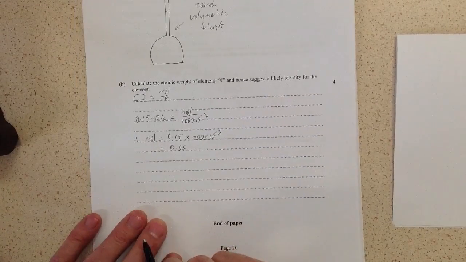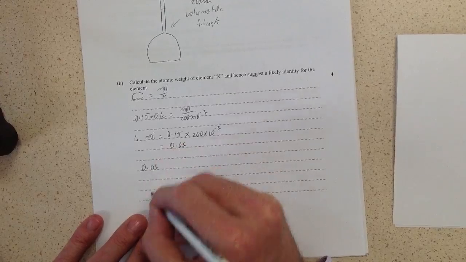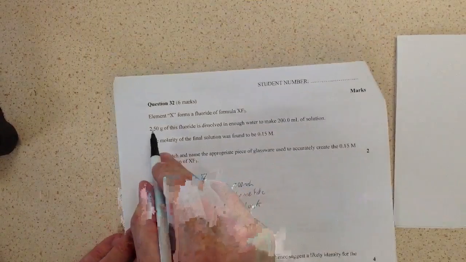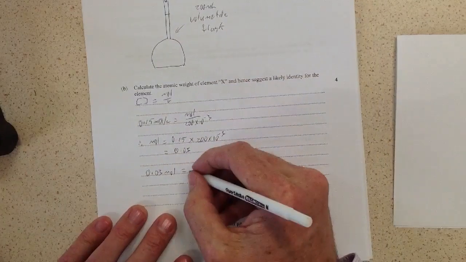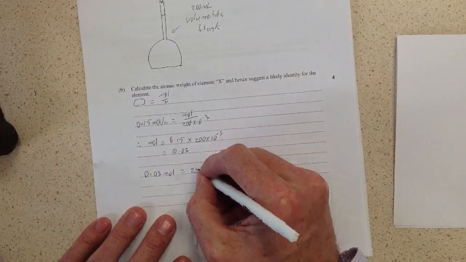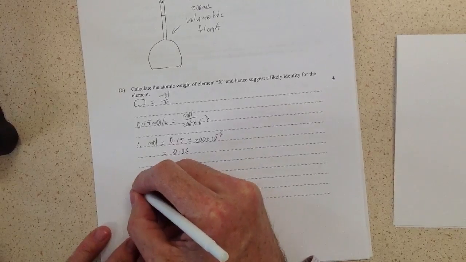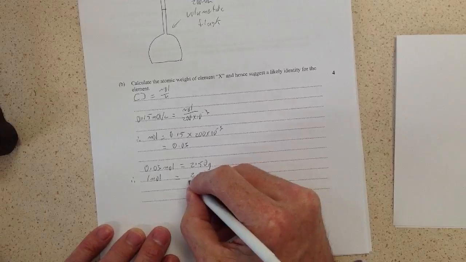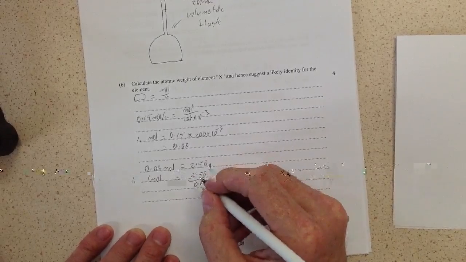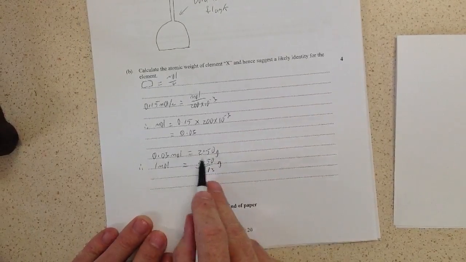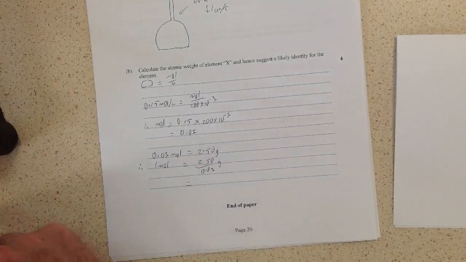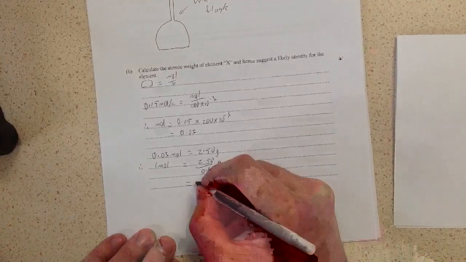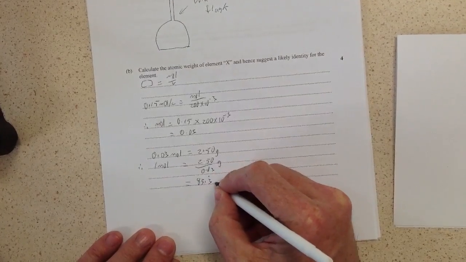So I can say 0.03 moles equals 2.5 grams. Therefore, 1 mole equals 2.50 divided by 0.03 grams. I'm just dividing both sides by 0.03. So 1 mole equals 83.3 recurring grams.